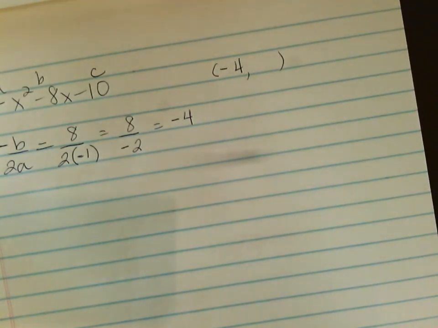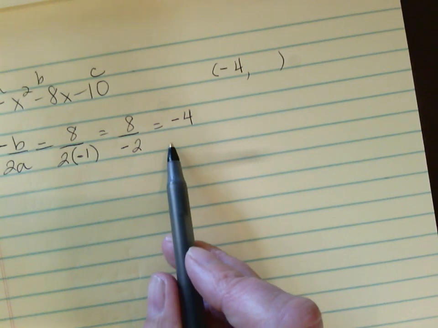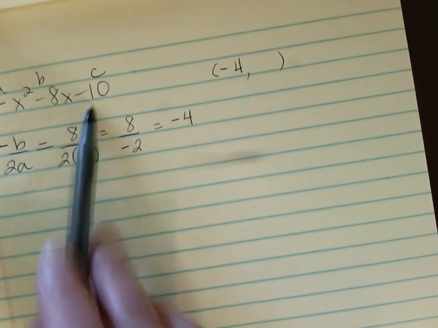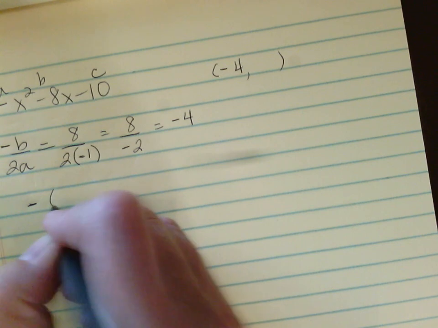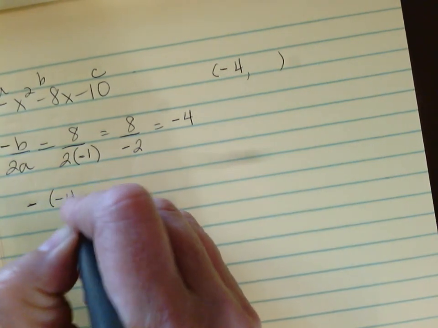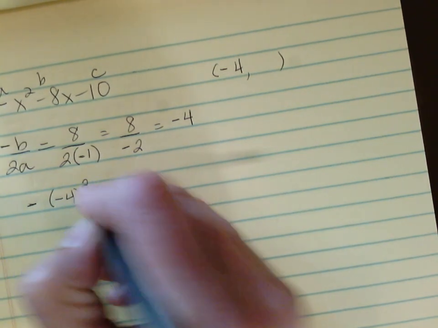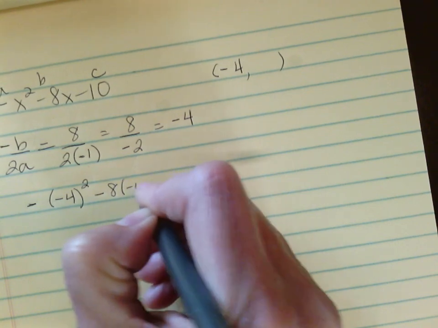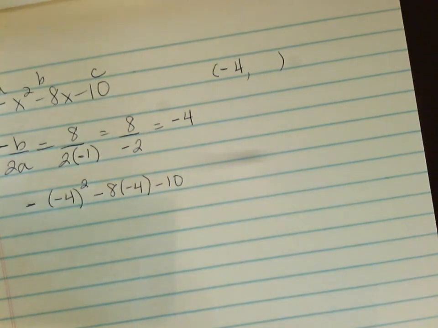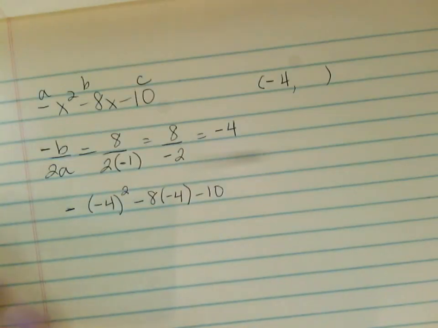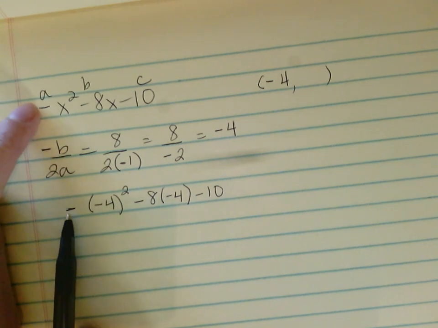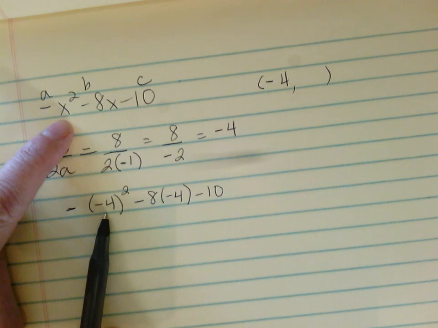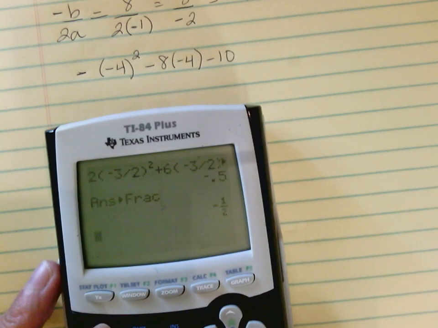After that, I can plug this -4 into my function, so I'll have negative, then replace the x with -4 squared minus 8 times -4 minus 10. So be careful at this front. This first negative is the negative that's in front. Then I replace the x with a -4. So let's type this right here exactly in our calculator.